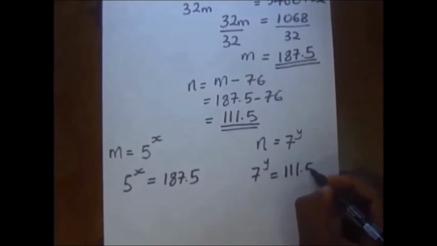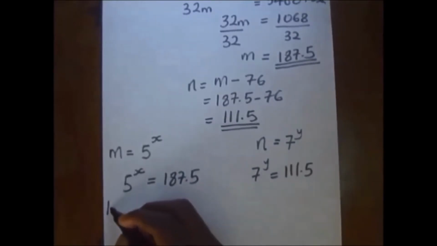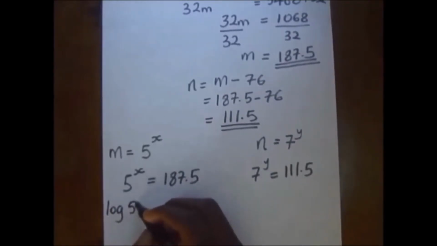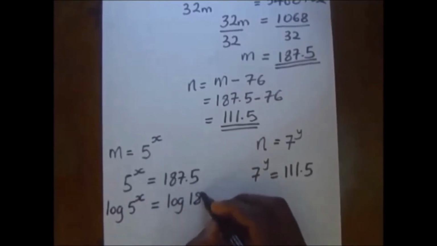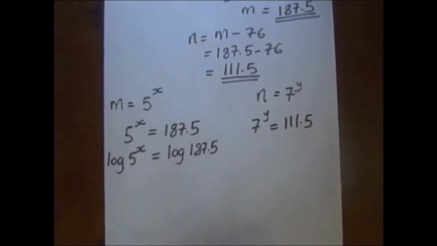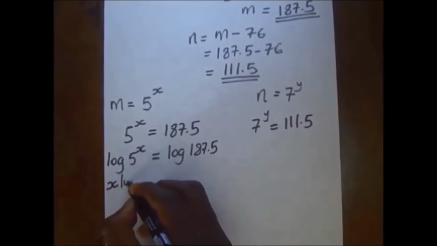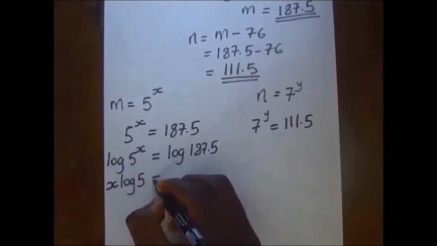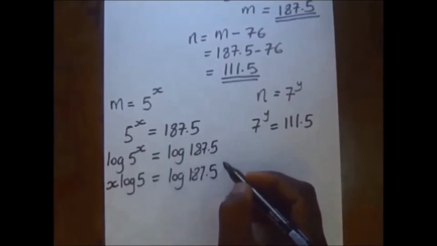What is our value of n? 111.5. So what we do here, we introduce log base 10 on both sides. So this becomes log of 5 to the power x is going to be equal to the log of 187.5. From our law of logarithms, this x comes there. It becomes x log of 5 is going to be equal to log of 187.5.